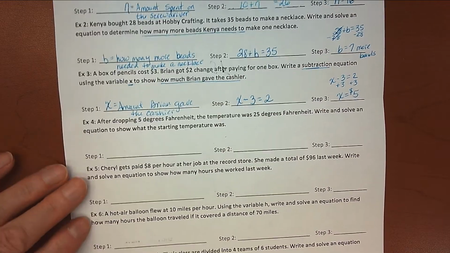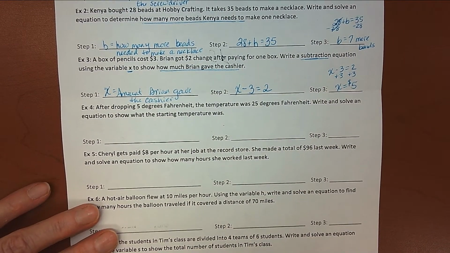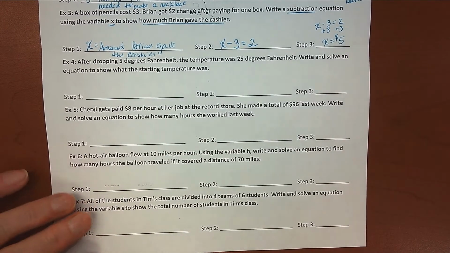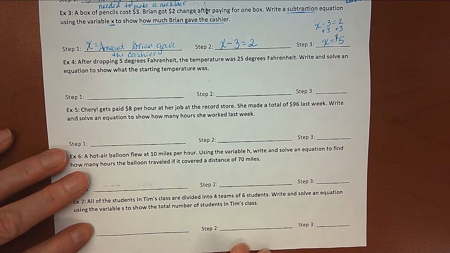All right. After dropping 5 degrees Fahrenheit, the temperature was 25 degrees Fahrenheit. Write and solve an equation to show what the starting temperature was.